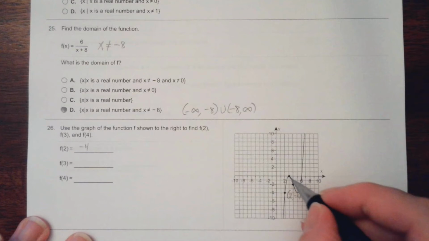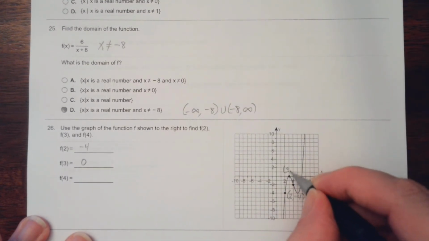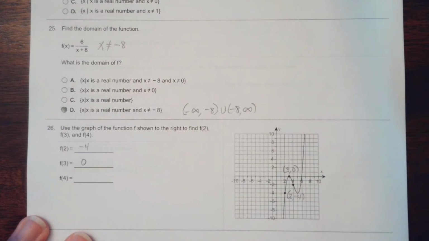F of 3, well, notice when x is 3, our graph is right on the x-axis. So it's not above or below. F of 3 is 0. And notice the point 3, 0 is on our graph. When your input is 3, your output is 0.